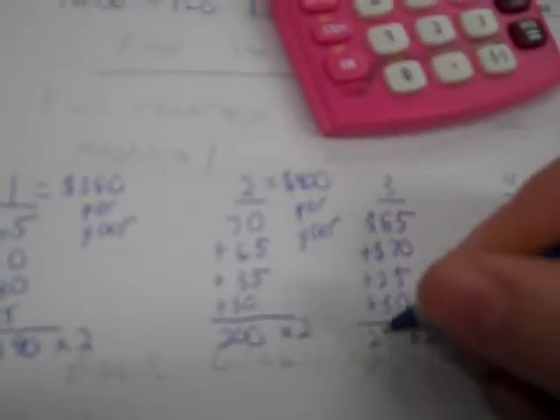So I add and times by 2. So 210. So I take 210 times 2, and that's $420 per year. Okay?